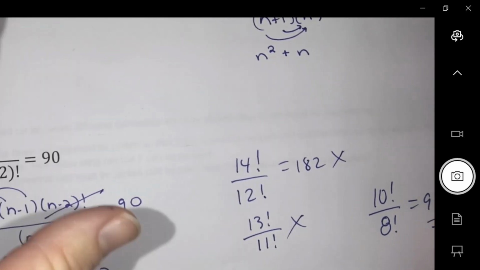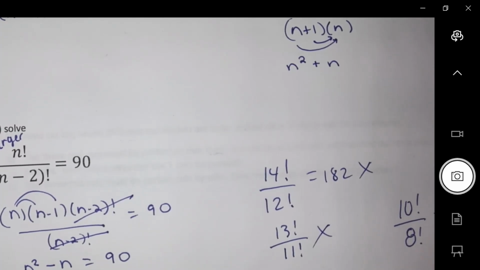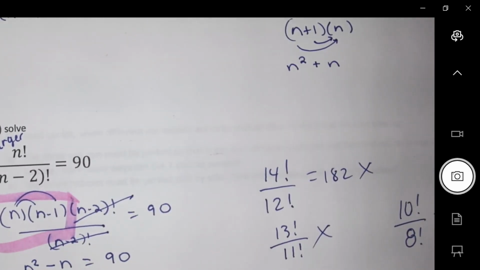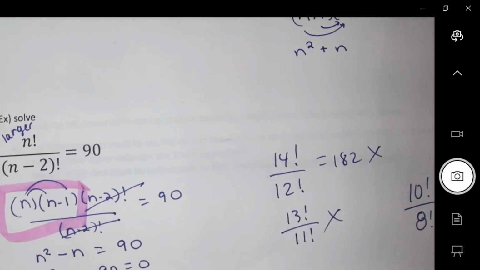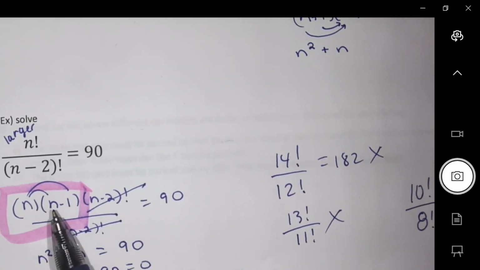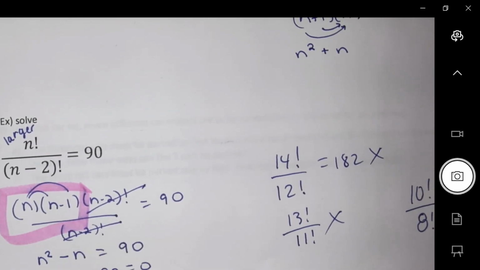Or I feel like this would have been a really good place to think about your mental math skills. Once we canceled that out, we had a number times one number that's lower than it, making 90. So can you think of 2 consecutive numbers that multiply to 90? 9 times 10.